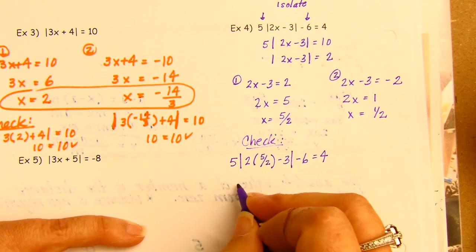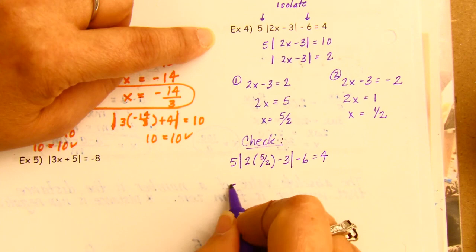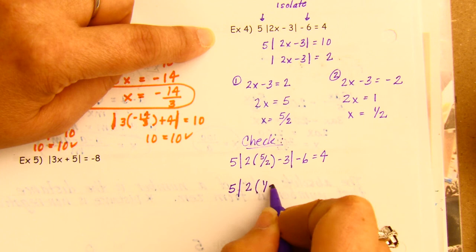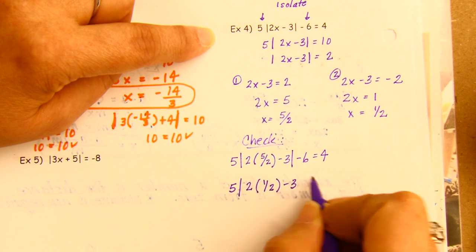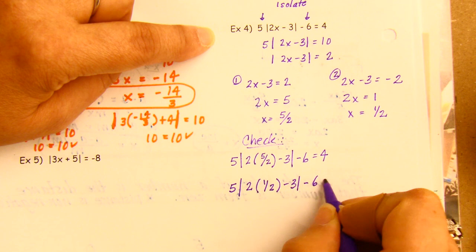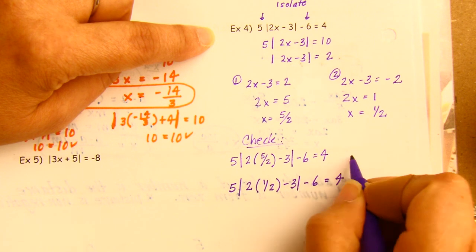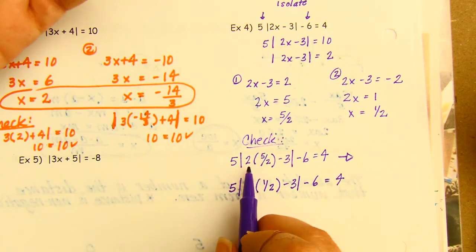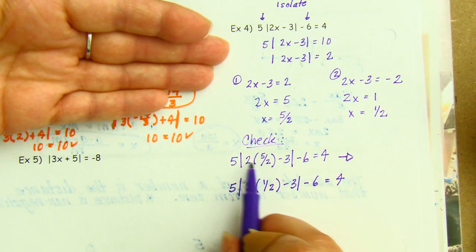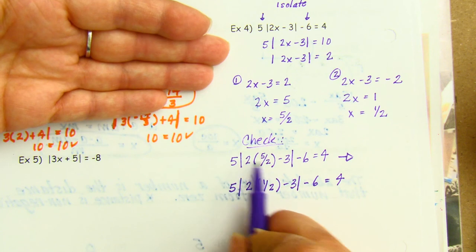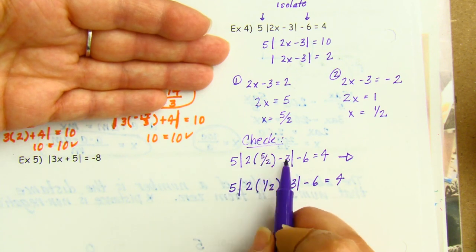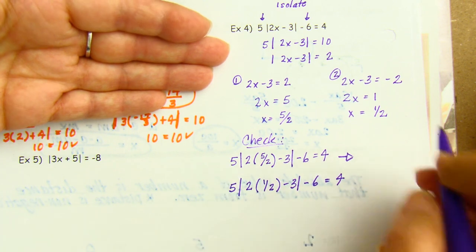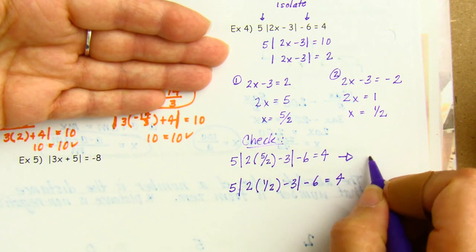I'm going to set up the next one right underneath it. 5, absolute value, 2. This time 1 half. Subtract 3. Subtract 6 equals 4. And I'm just going to arrow over here. Again, you might think you need a calculator, but I don't think you do. These 2's are going to divide out. See, this is the numerator, that's the denominator, it's division. It goes away. 5 subtract 3 is 2. Absolute value of 2 is 2 times 5 is 10. 10 minus 6 is 4. And so this works.